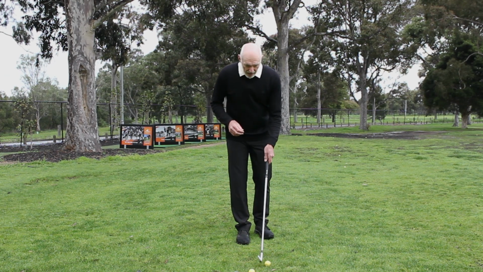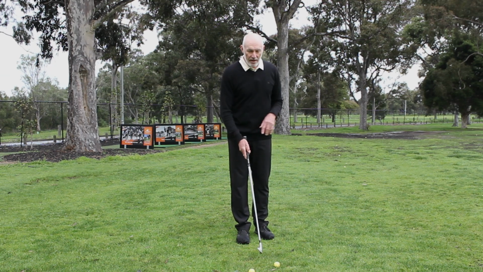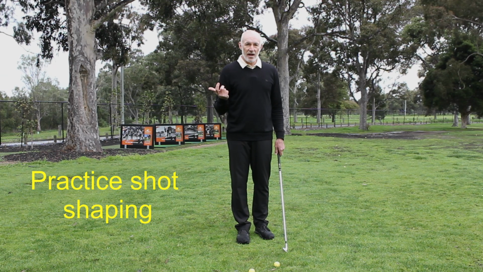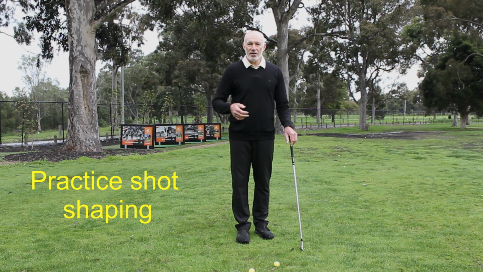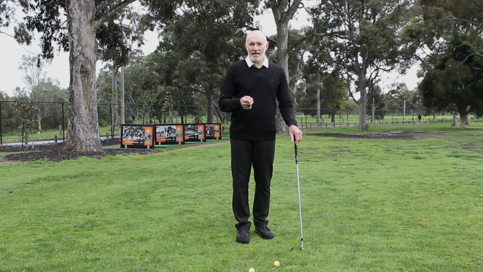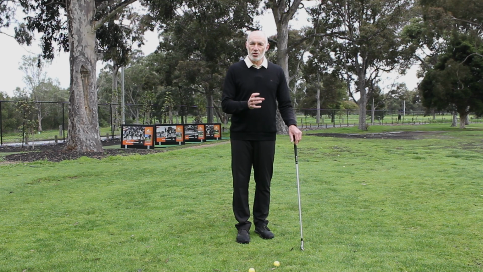So I can pick a target where I'm hitting out onto the range here. Now the first thing I can do is hit the ball straight at that target. That's what most people do most of the time. I can try and hit it so the ball curves a little bit from right to left or left to right. Now, depending on your skill level, it doesn't necessarily matter how well you control that movement.